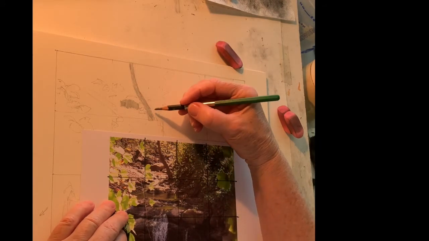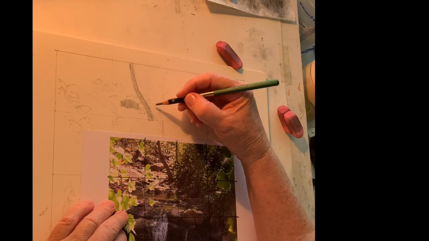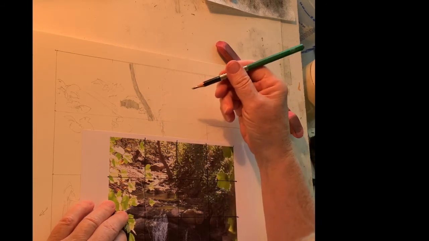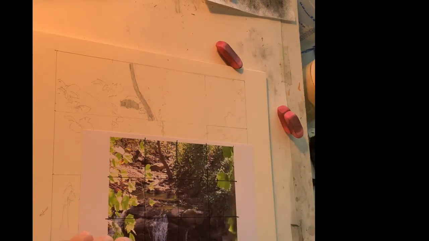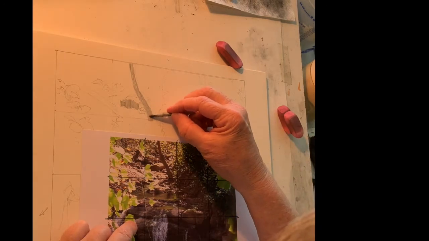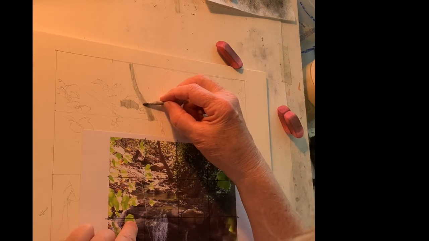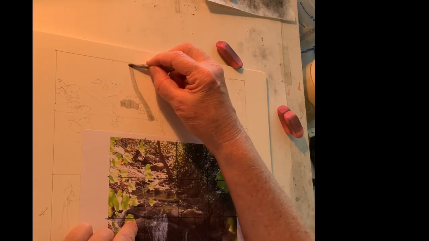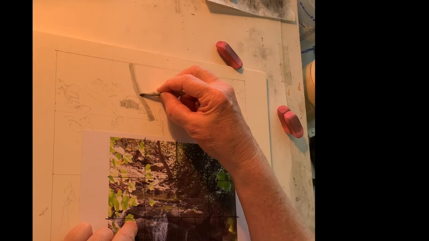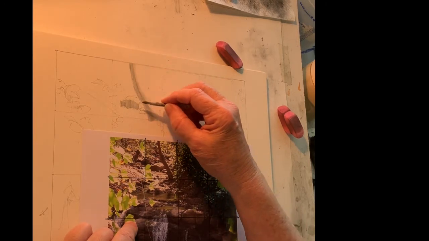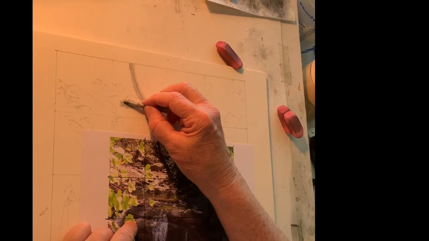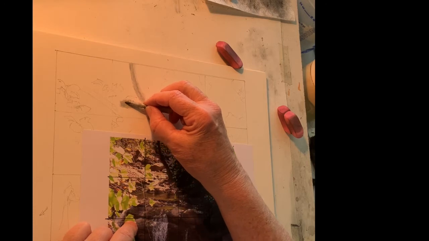I'm leaving this side light because, again, the sun's hitting that side, and I'm not as dark as I'm going to eventually go here. So this is just to establish the relationship of different values, but I'm going to go probably much darker in some of these areas.